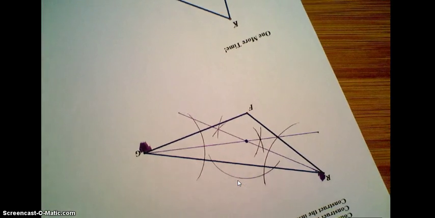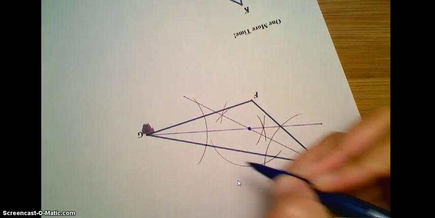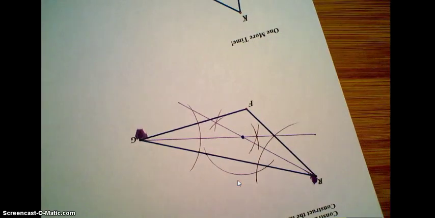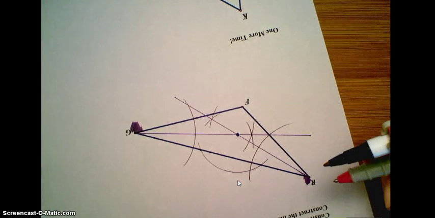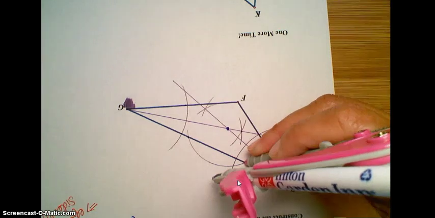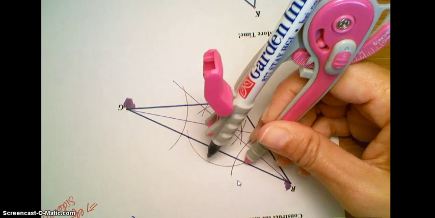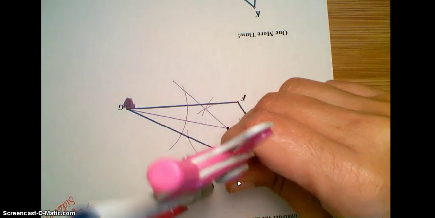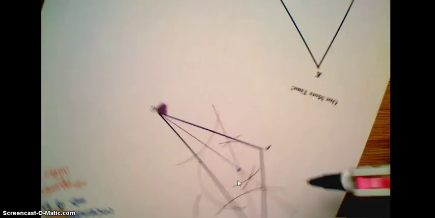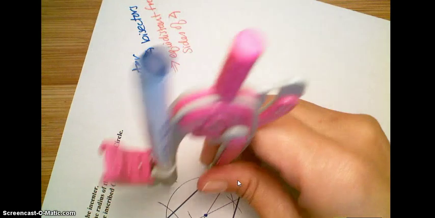Now, once that arc has been made, the points that are important to me are this intersection point and this intersection point. So I take my compass, I can leave it at the same radius, pointer goes on that intersection point, I reach out here, I make a mark, keeping the radius the same, I go to the other intersection point, I reach out and I make a mark.